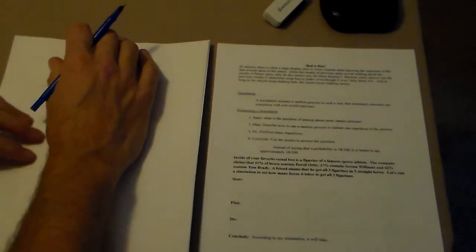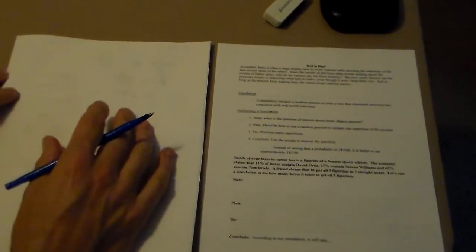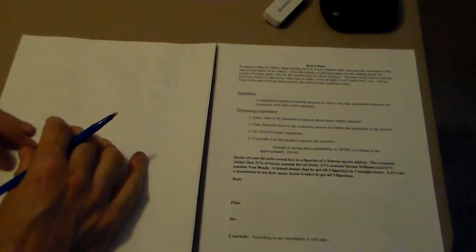Okay, so we'll get this one started. Like I said, I don't know that we're going to go through and do the entire thing, but I want to at least get it started so you guys can understand. I think this was a simulation that I found, but it takes so long to complete, which is why we don't complete it.